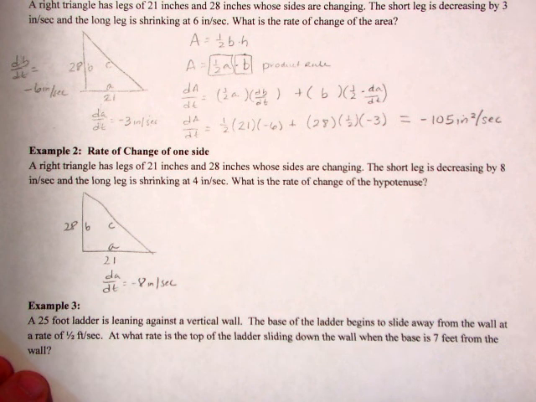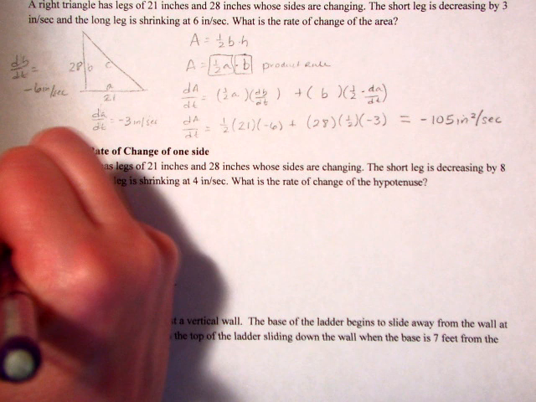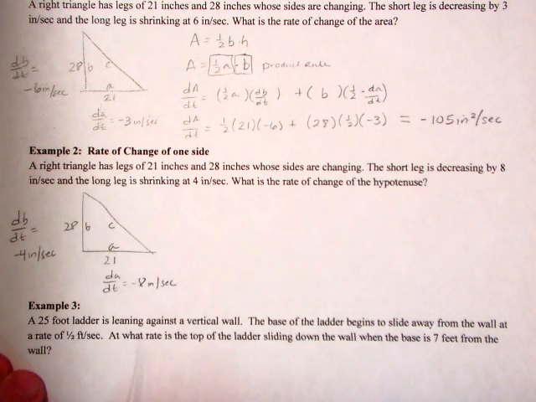The longer leg is shrinking at 4 inches per second. What is the rate of change of the hypotenuse?